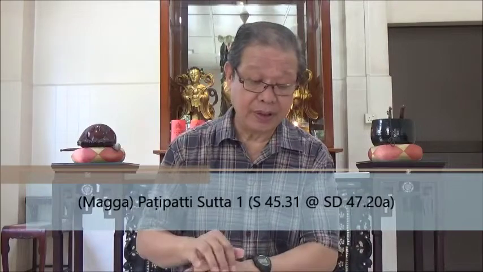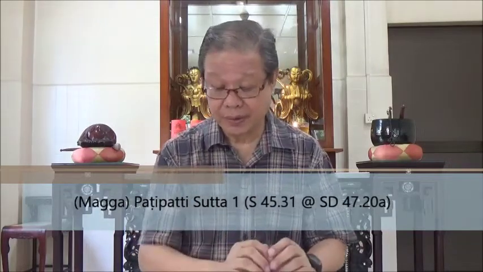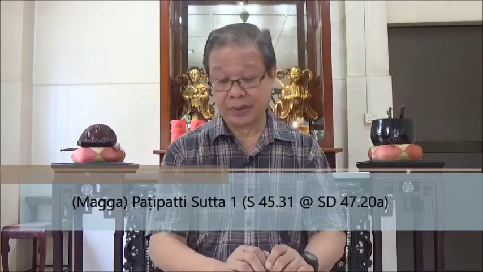ST 47.20, the Patipati Suttas. Now, very often in the suttas you find they have the same title, and so you have Sutta 1, Sutta 2, and so on. Sometimes you have various sets of such suttas with the same title. Yeah? In the Samyutta, you even have themes.